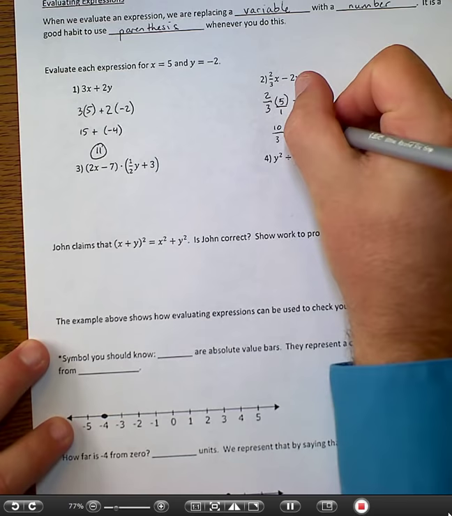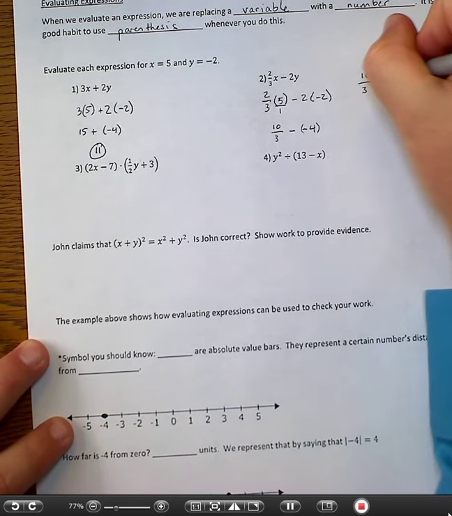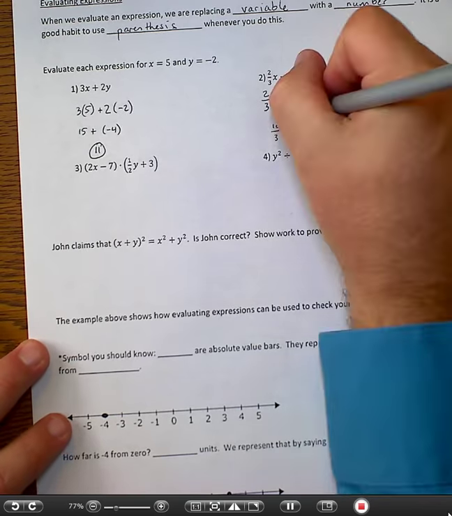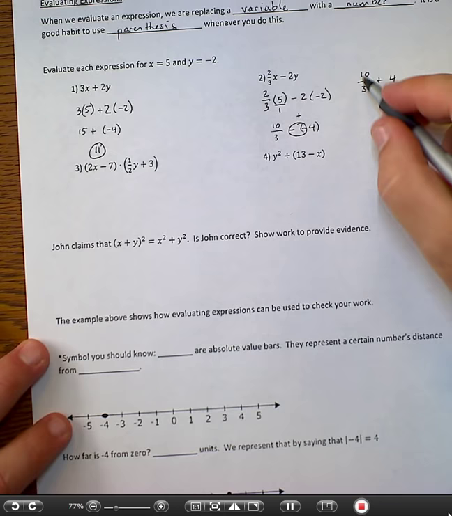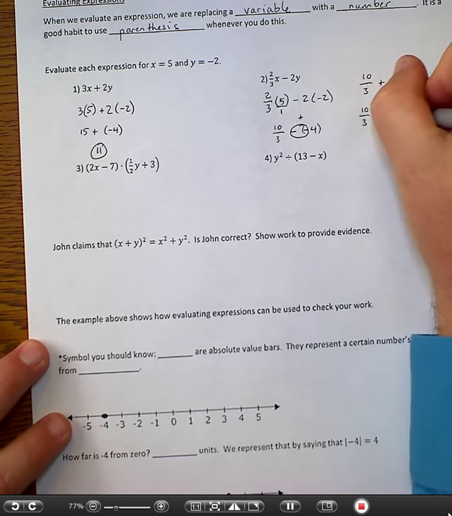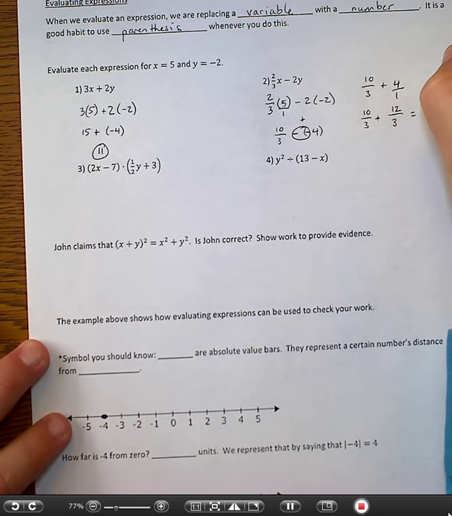Minus -4 is actually like adding 4, so 10 over 3 plus 4, right? Minus a negative is like adding it. So that would be 10 over 3 plus, we need to make this denominator 3. 1 times 3 is 3, 4 times 3 is 12. 10 plus 12 is 22 over 3. Done.